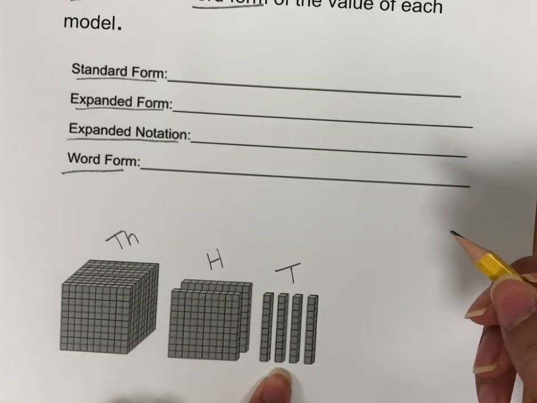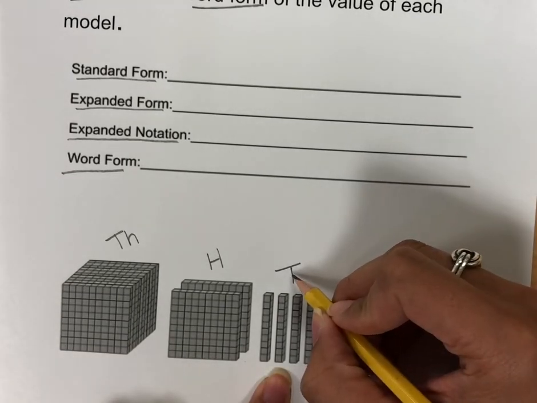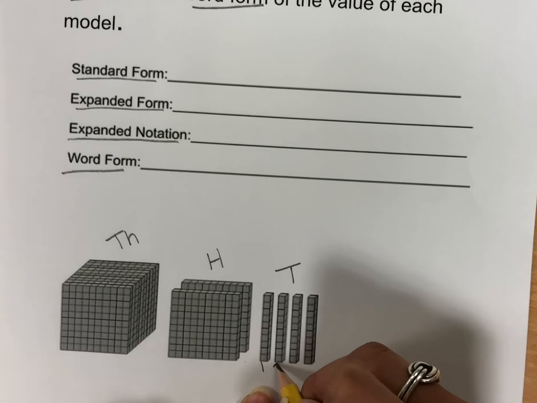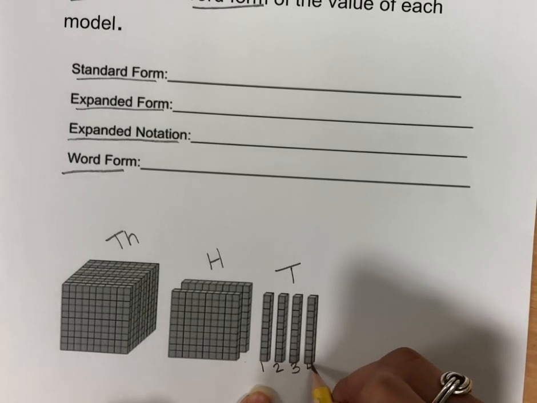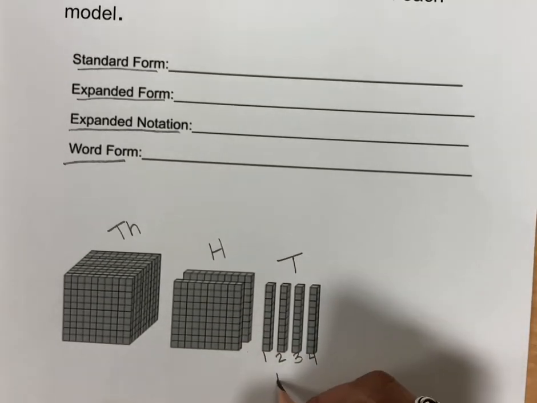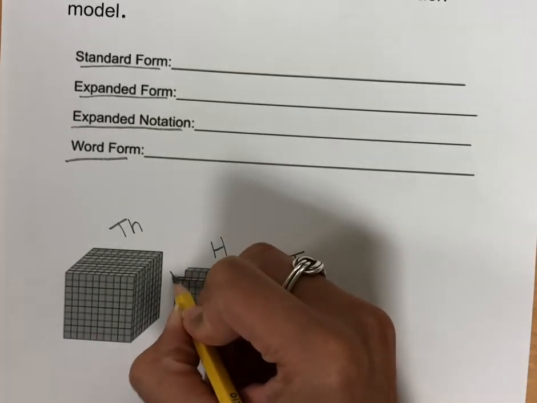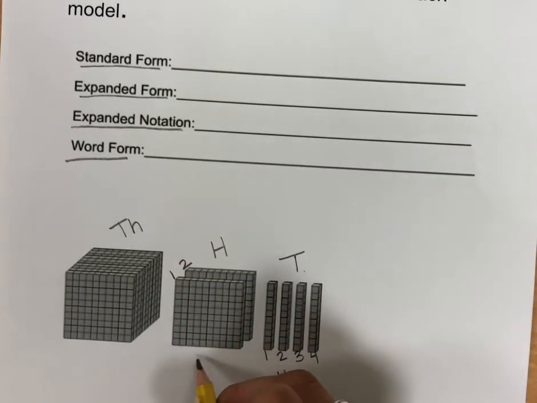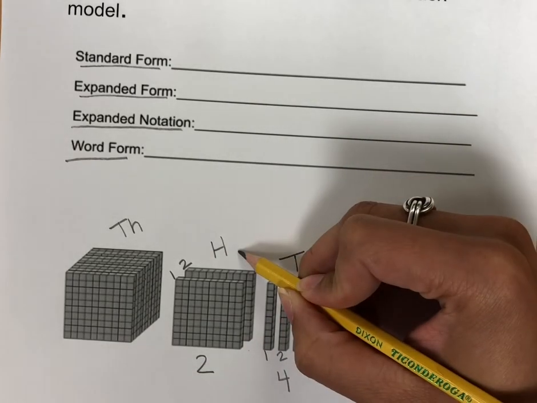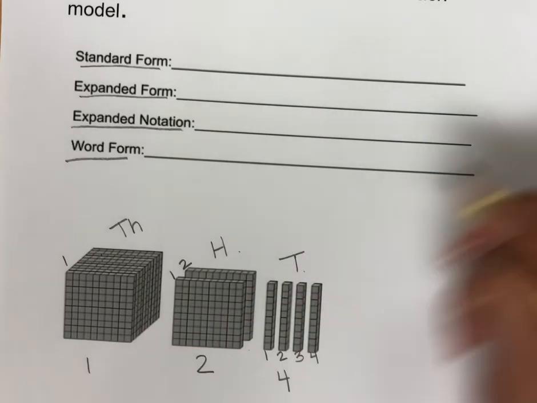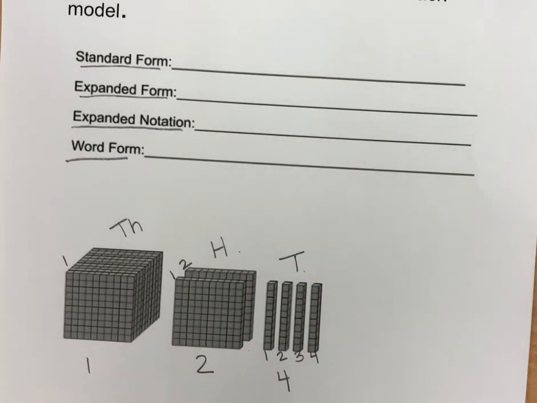So starting off with our base 10 blocks for our tens place, we have 1, 2, 3, 4. So we have a 4 in the tens place. We have 2 hundreds, so a 2 in the hundreds place. And we have just 1 thousands block, so a 1 in the thousands place.